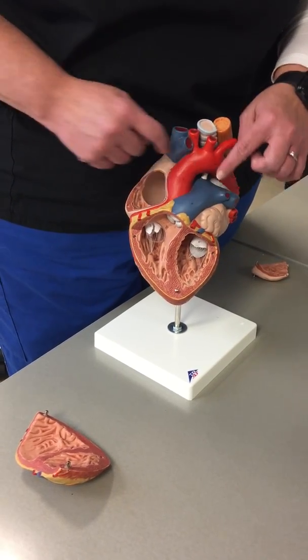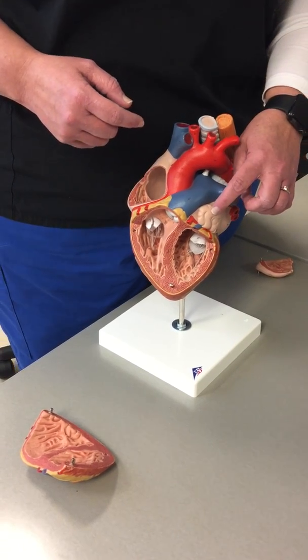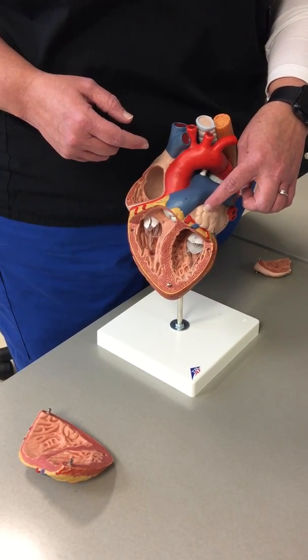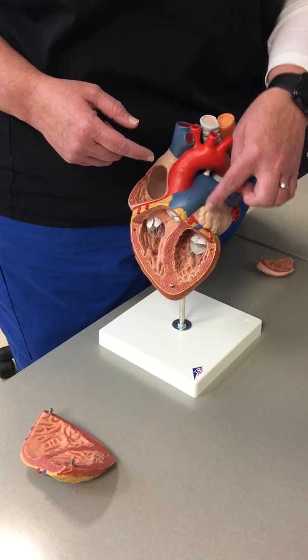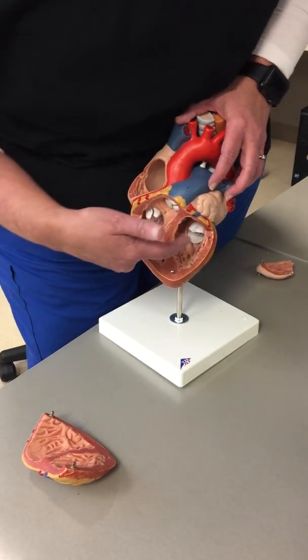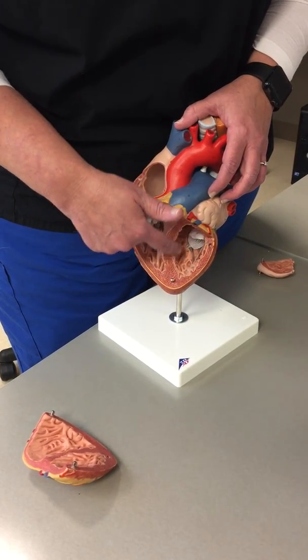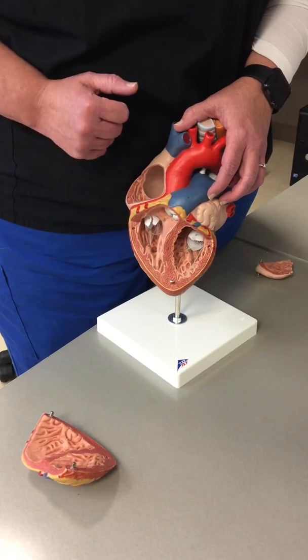which you can't see very well because it's covered up by this pulmonary trunk. But that's the top chamber over here, the left atria. Okay? From the left atria, the blood is going to pass through the mitral or bicuspid valve. That's this valve right here, into the left ventricle. So this is the left ventricle.